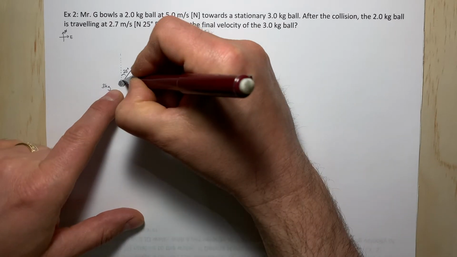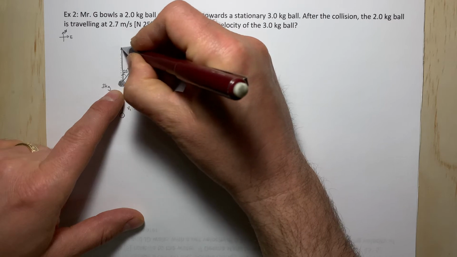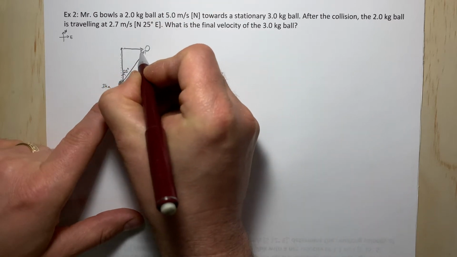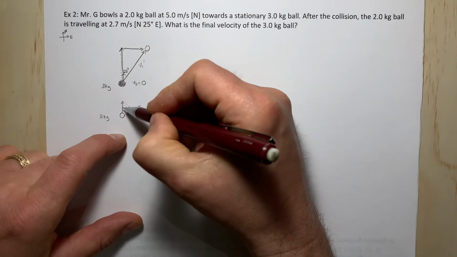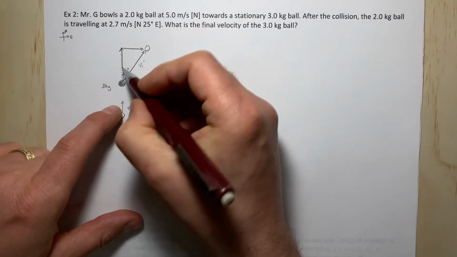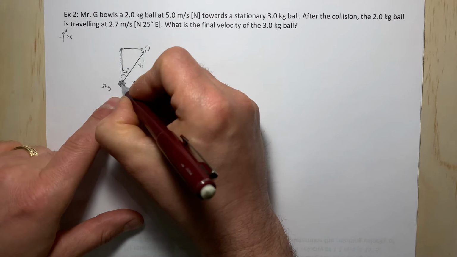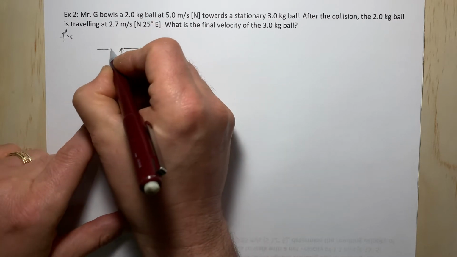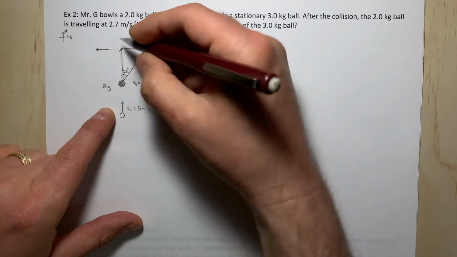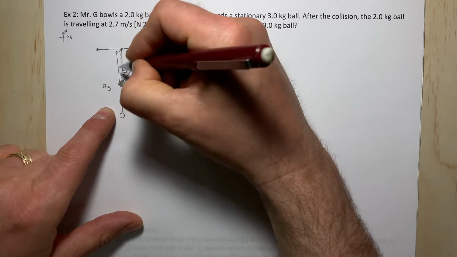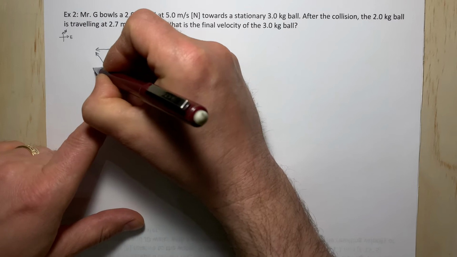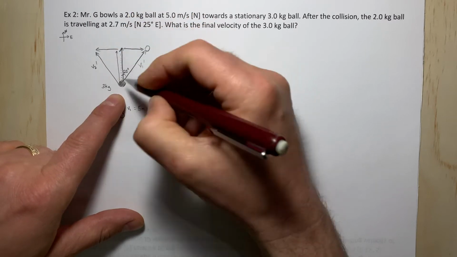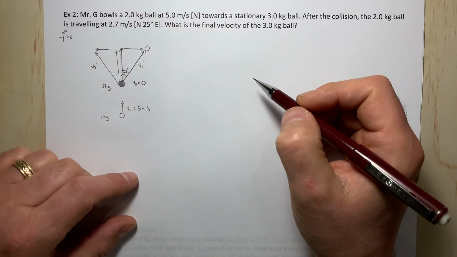If I look at this guy though, he's got a north component as well as an east component. We can't have that east component, right? We said before the collision, it's only got a north component, which means this ball here must have some kind of a west component in order to cancel out that east component. So this guy here must be going somewhere over this way. So if this is V2, this would be V2 primed, kind of going off this way.